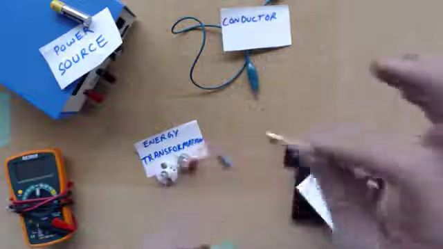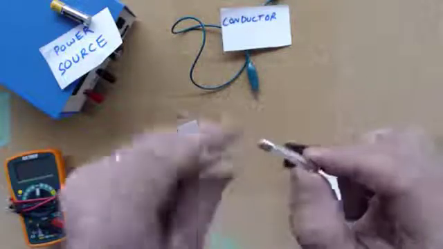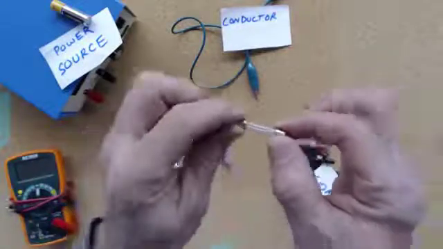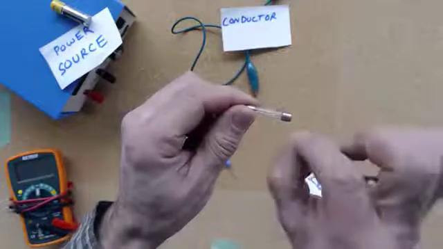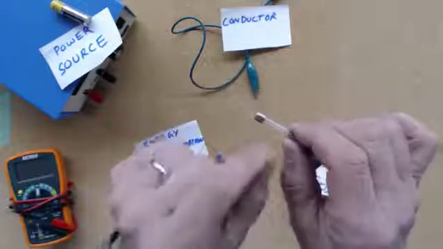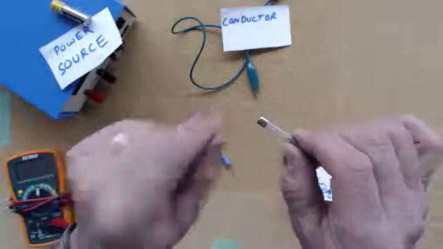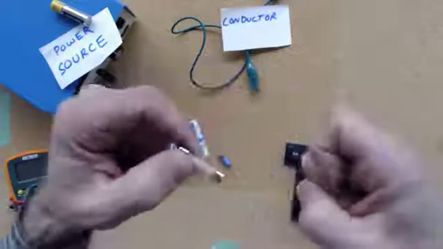Another one. Now, this is called a fuse. It has a thin wire going through it, and the job of this thing is we will put it in the circuit, and this wire is thin enough that it will allow just the right amount of electricity to go through, but if too much goes through, it'll heat up and melt and break.